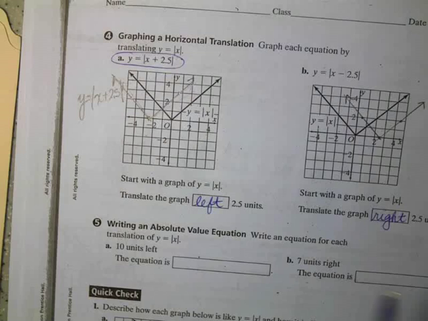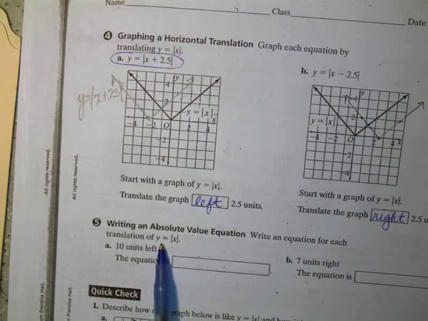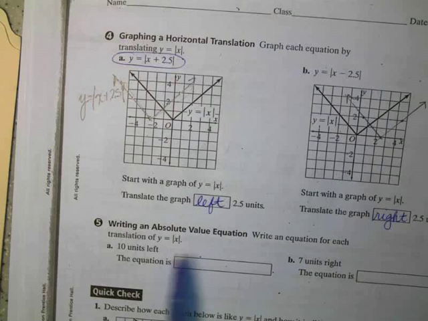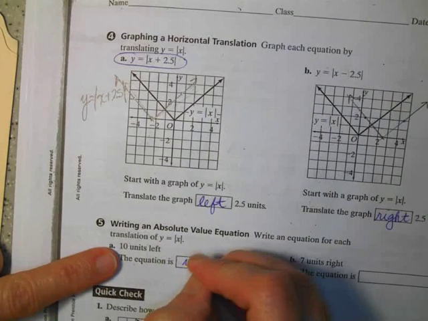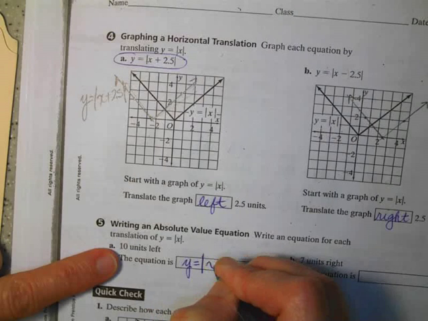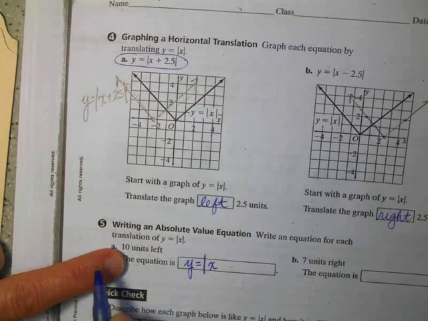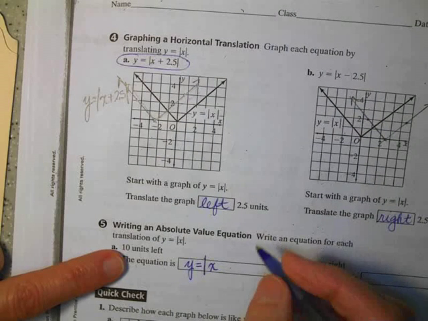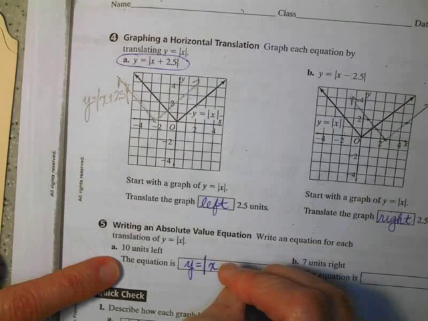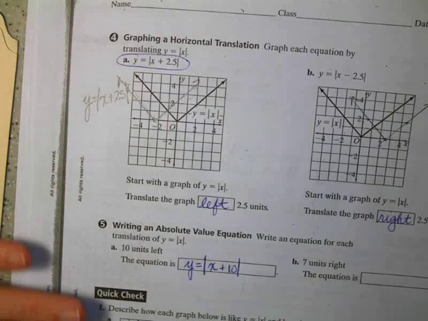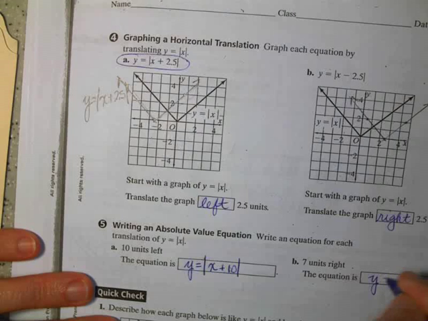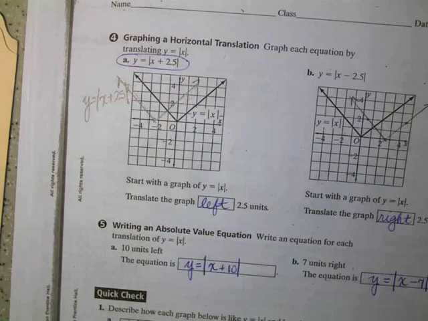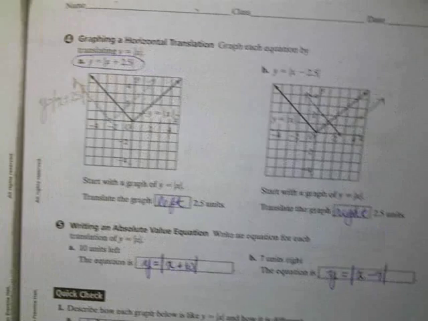Okay, example 5, writing an absolute value equation. Write an equation for each translation of y equals the absolute value of x. So since I'm going left here and right here, I want to pay attention to that. That means y is equal to the absolute value of the quantity x. Left is usually denoted by negative, so I'm going to do the opposite and add 10. All right. And to the right usually means plus, but I'm doing the opposite because of the absolute value, so y equals the absolute value of x minus 7, that quantity.